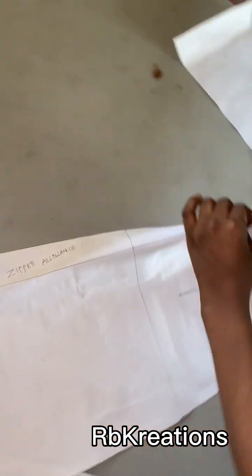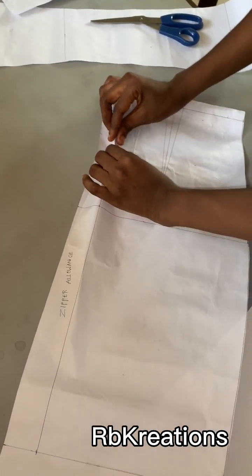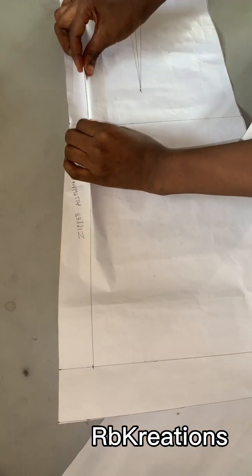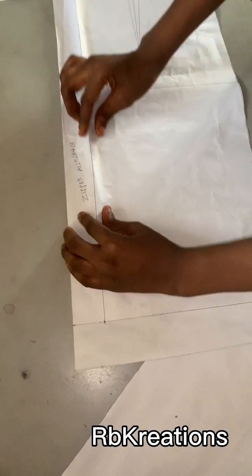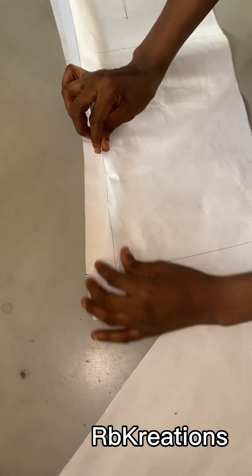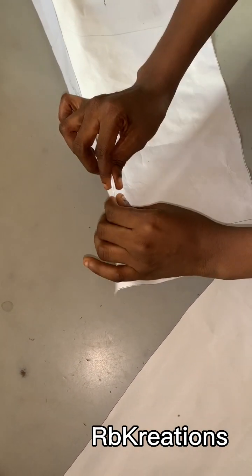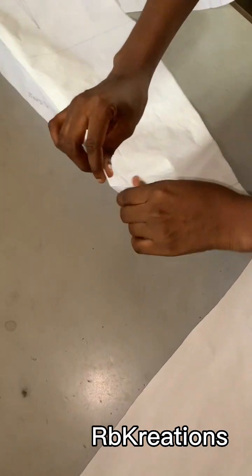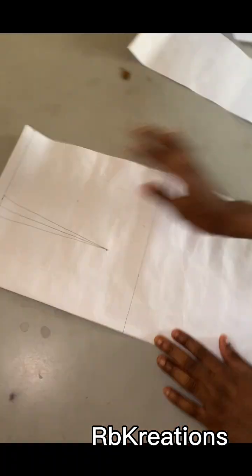Like I usually do, I like folding my zipper allowance in just to be sure that we know what is there. That's the zipper allowance that I'm folding in right there. And then we go ahead and place our pattern side by side.